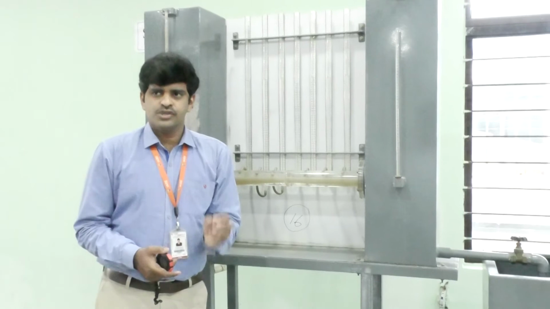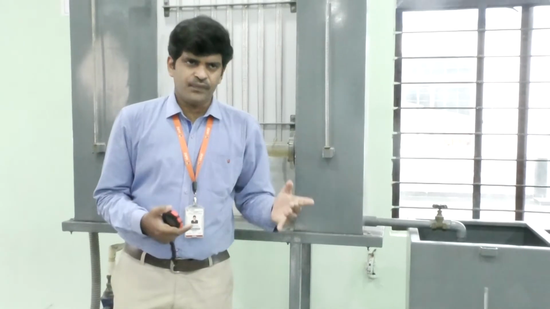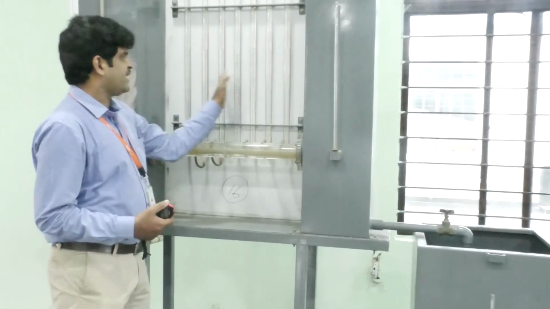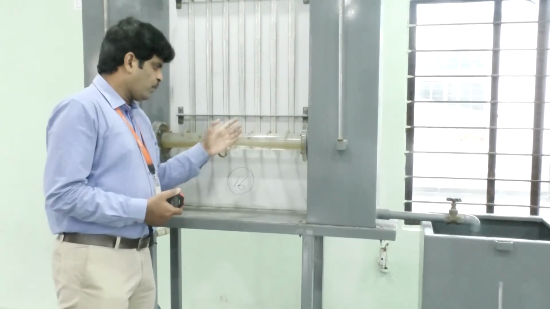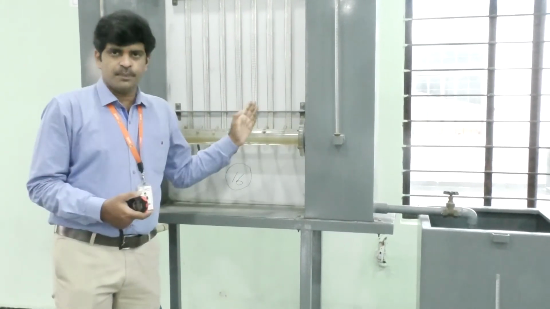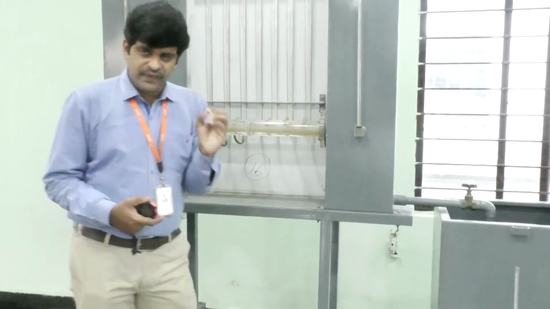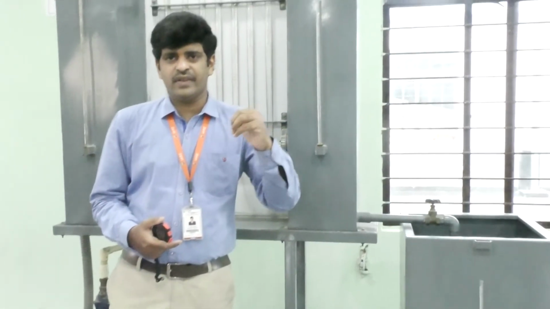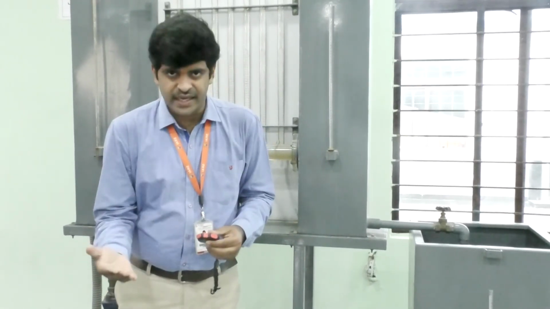Only V is unknown. V can be obtained from Q using the formula Q equal to A into V, that is V is equal to Q by A. So the velocities can be calculated at different cross sections, at all the points where we had fixed the piezometric scales. Once we calculate the V value, we calculate the V square by 2G value, which is also called the velocity head.